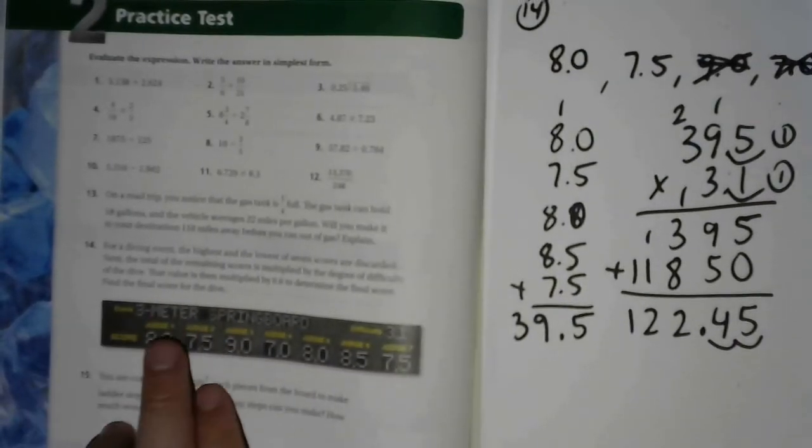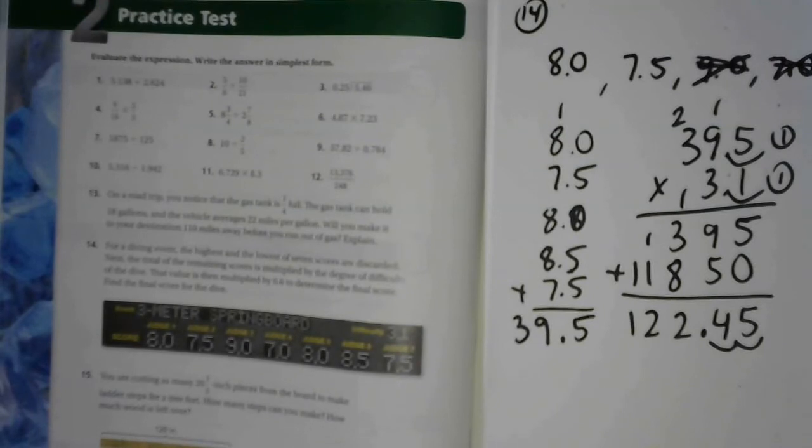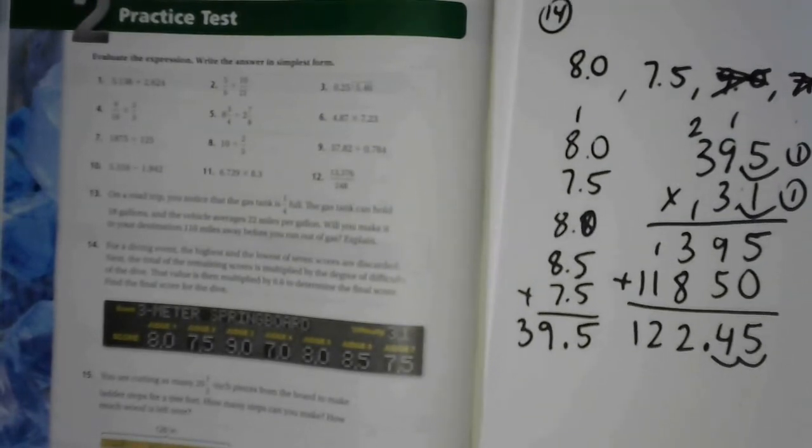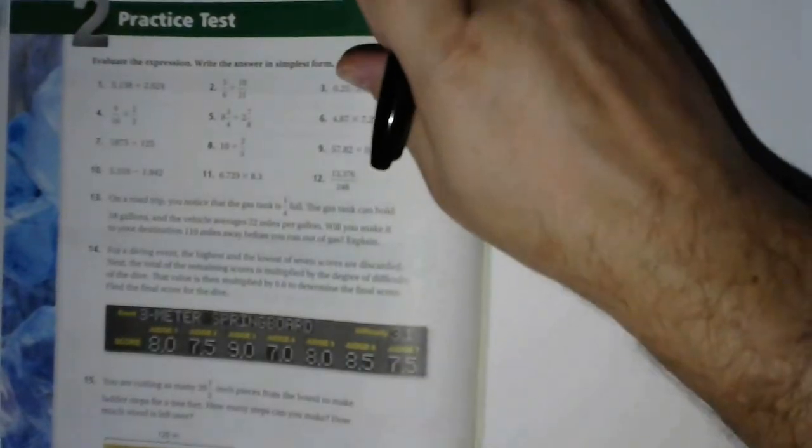Let me just double check and make sure I did it. I did. That's my final score. Fantastic. Let's move on. Take a look at number 15. Number 15. It says, you are cutting as many 20 and 1/2 inch pieces. You guys can't see that.